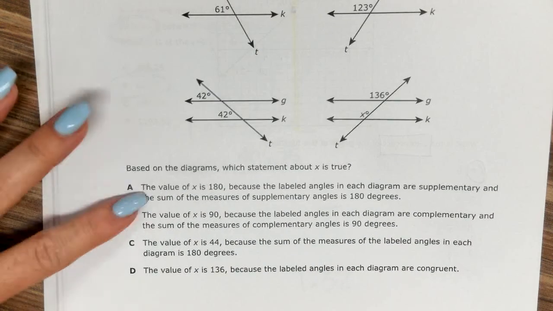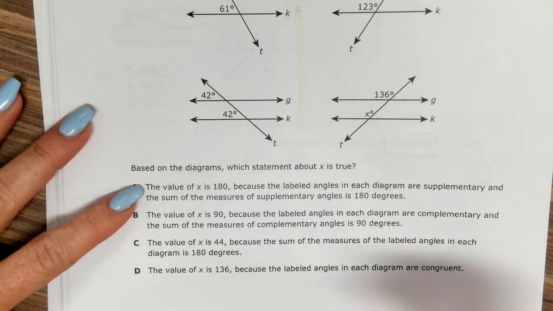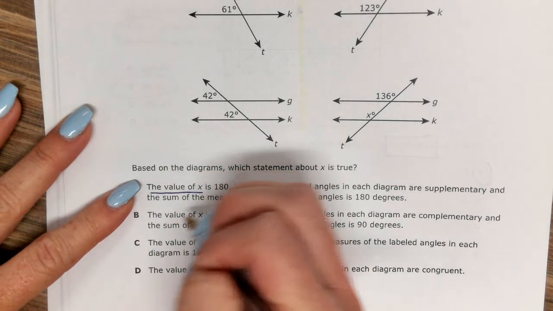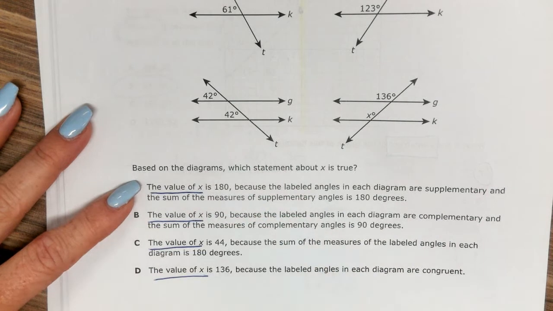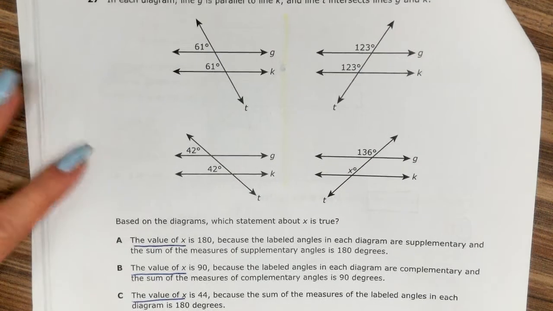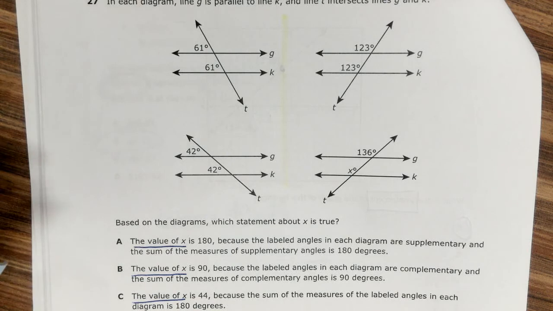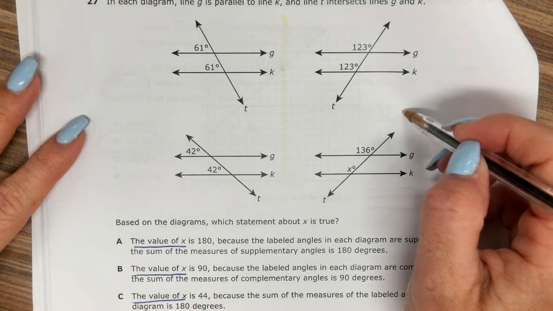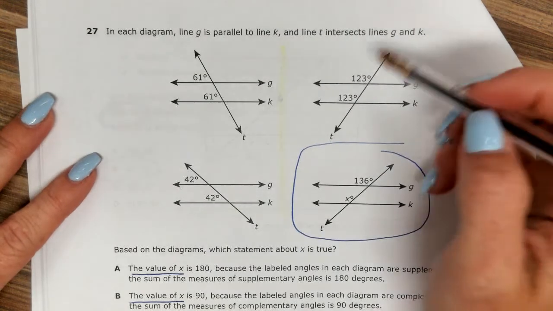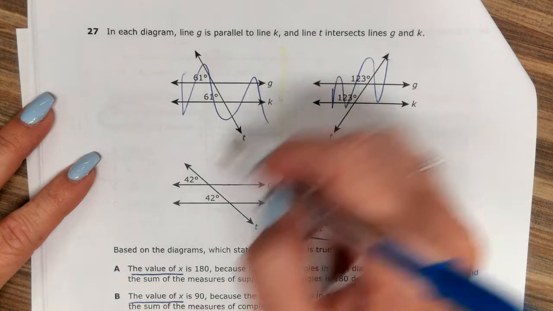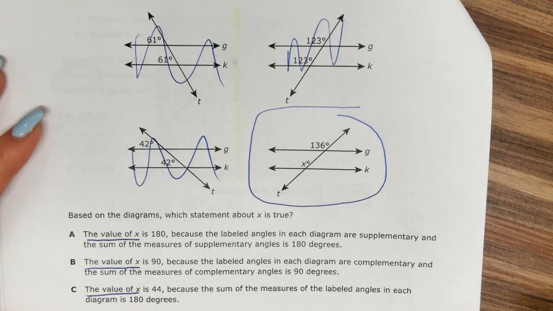Okay, everybody look at the answer choices. What are they all talking about? The value of x. So which picture is the only picture that I care about? The one with x in it. Do y'all see how these don't have x in it? All right, what did I tell you guys?